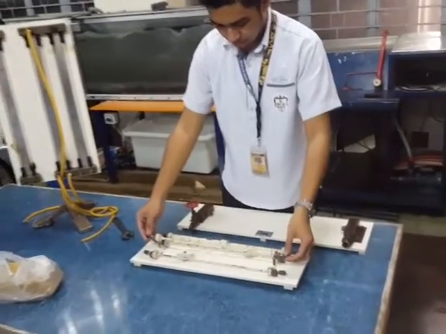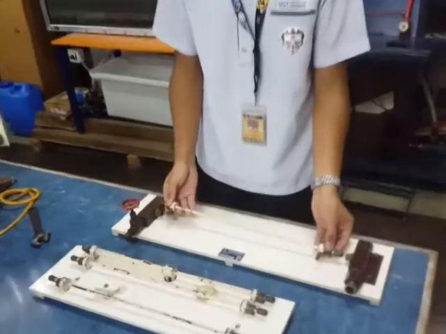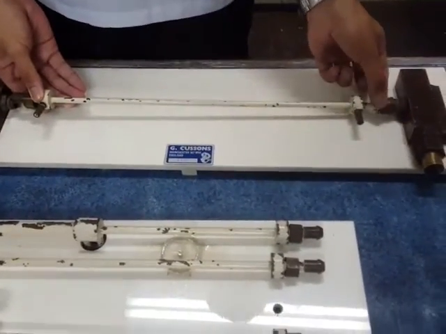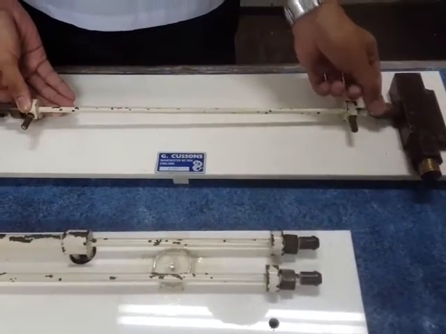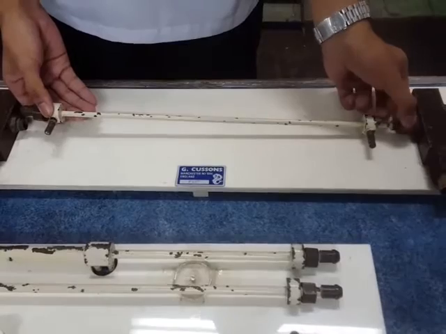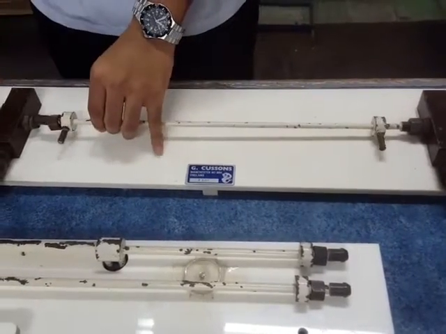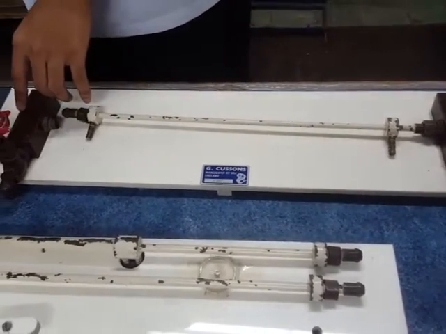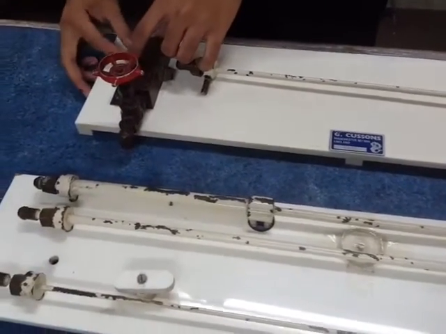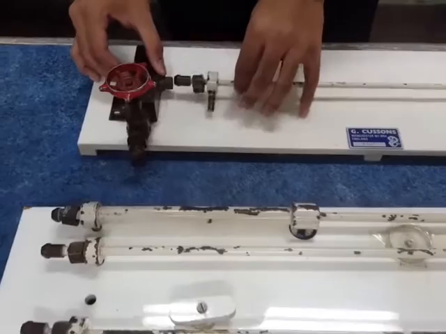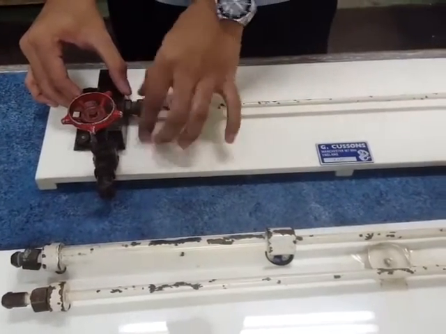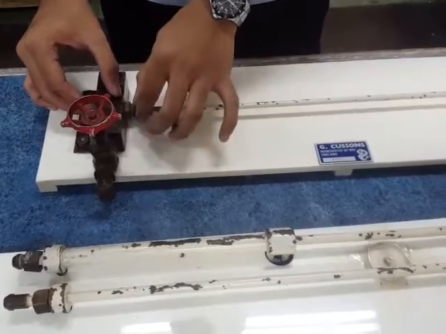Next, we must place the selected pipe on the pipe holder. This can either be the 5mm pipe or the 7mm pipe. Adjust the pipe holder so that the pipe fits perfectly. This will reduce the chance of leakage which may cause errors in computations. Be sure to tighten all the screws to prevent leakage.